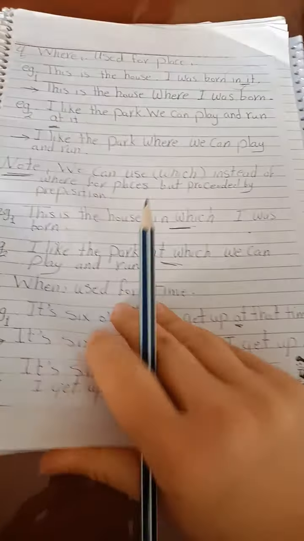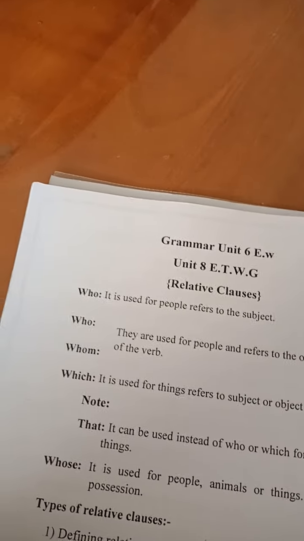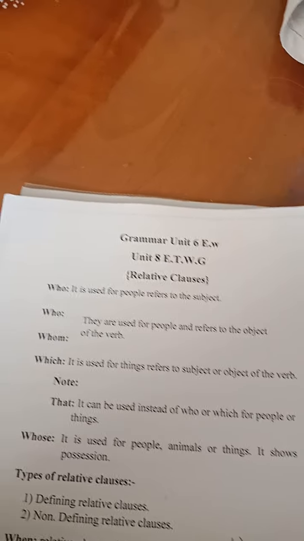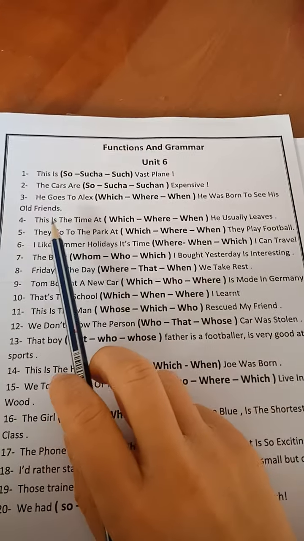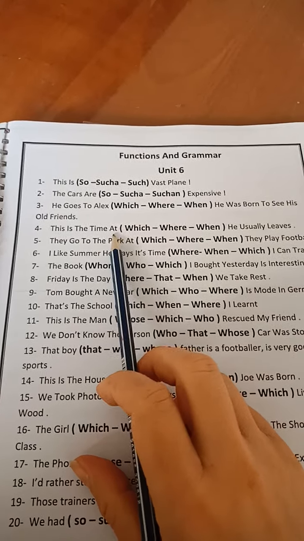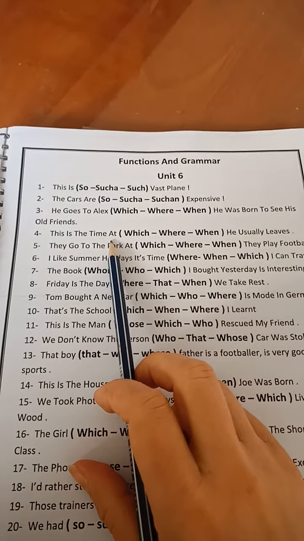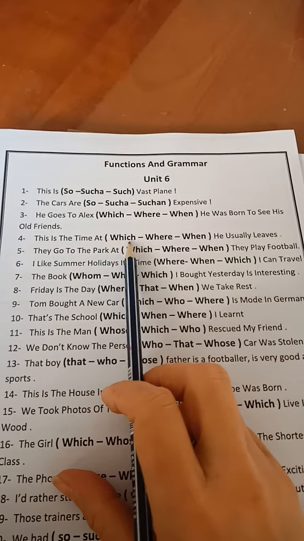Okay? Let's try to answer some of our questions. We answered some of them in our class, and let's try to answer some of them. Look with me in your exercise booklet. If I will say this is the time at, I will have at before time, so I have to use at which.